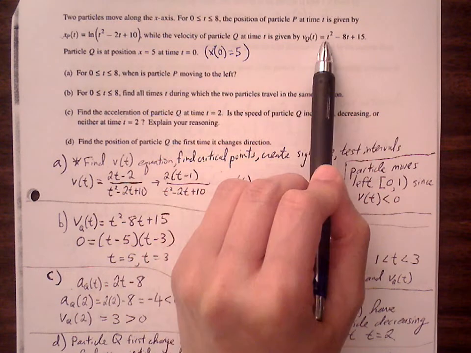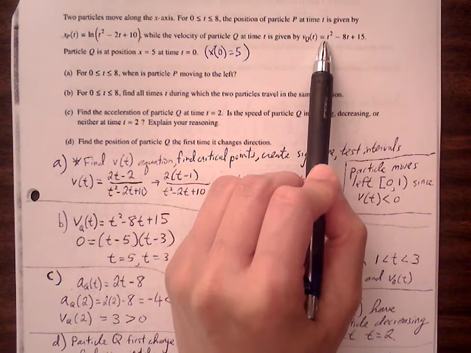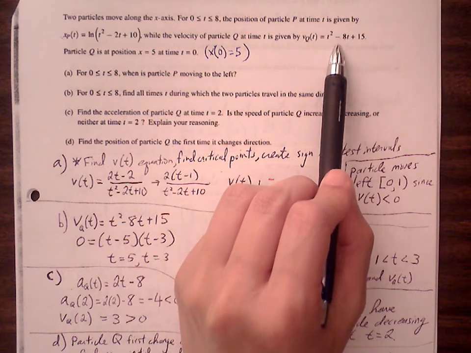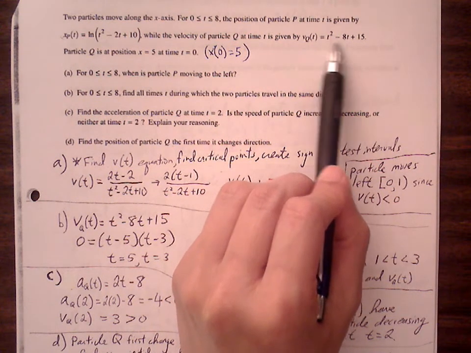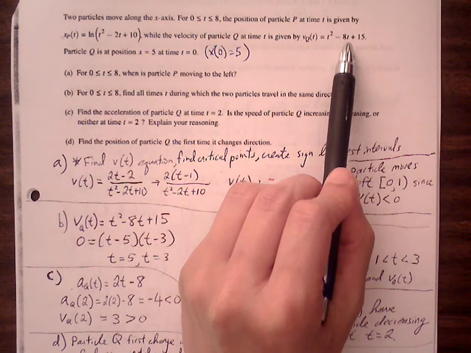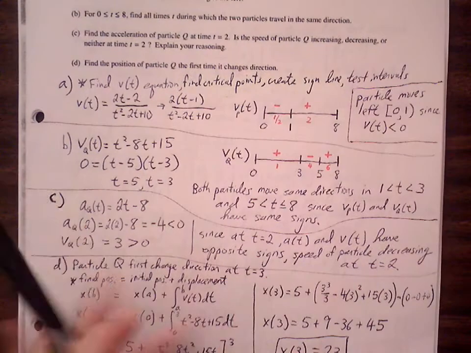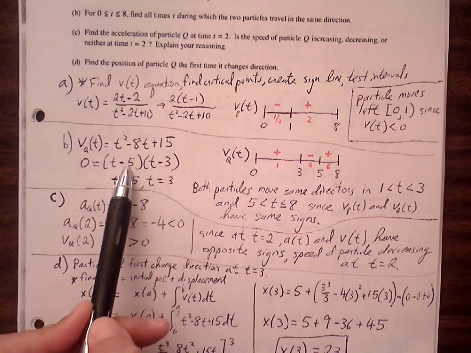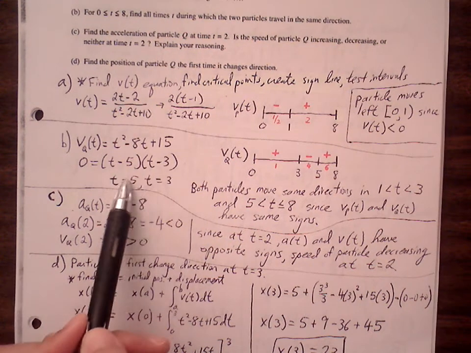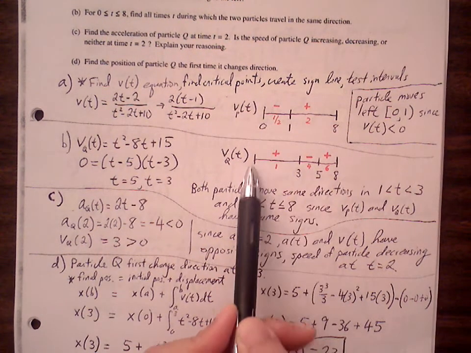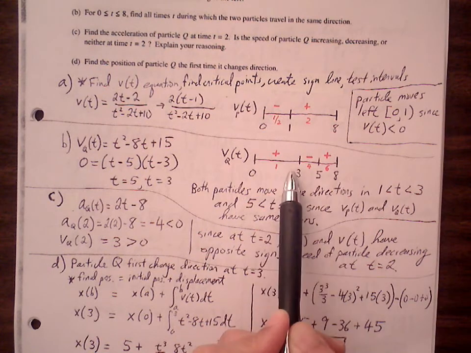So this is already in the velocity form, so we can just go ahead and find those critical points. And the same steps: find critical points, create sign line, test intervals. So no need to find the derivative. We can just go directly into setting this equal to 0. We can factor this out. Multiplies to be 15, adds up to be negative 8. We have negative 5 and negative 3. We solve for t, we get 3 and 5. We place them onto our sign line along with 0 and 8 being our endpoints.